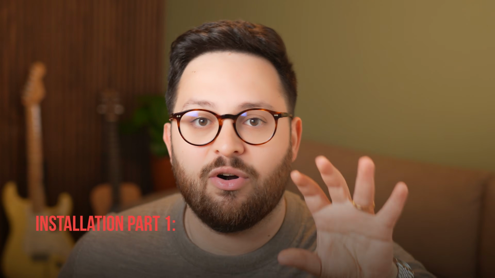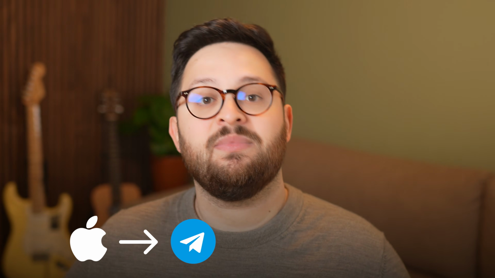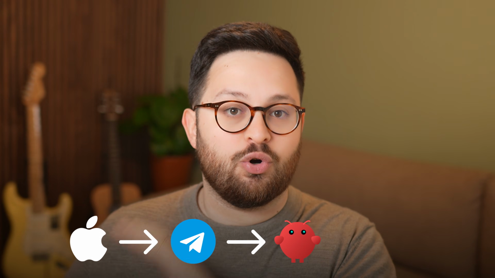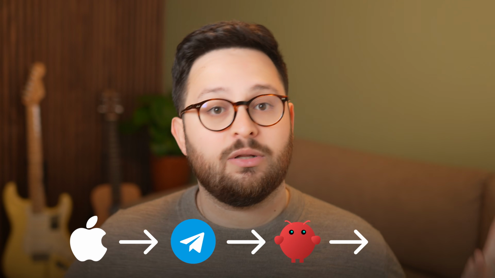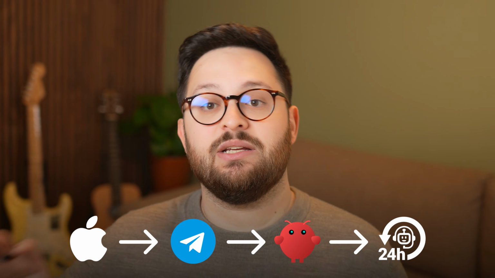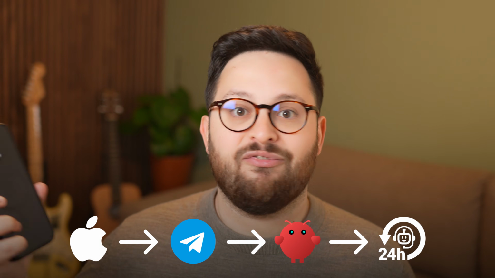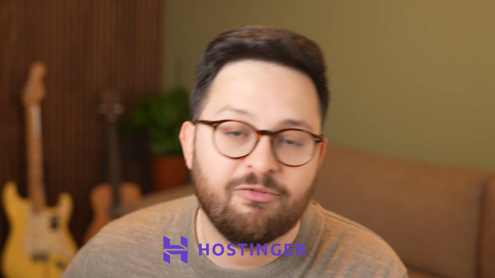This is the entire architecture. Your phone sends a message through Telegram. Telegram sends that message to your OpenClaw instance. OpenClaw runs in the cloud, so it stays online even when your phone is closed or your laptop is closed, whatever. Then it replies back to you in Telegram. That's it. I'll be using Hostinger for this installation because at least right now, this is one of the easiest routes I have found for getting OpenClaw online with a one-click installation.